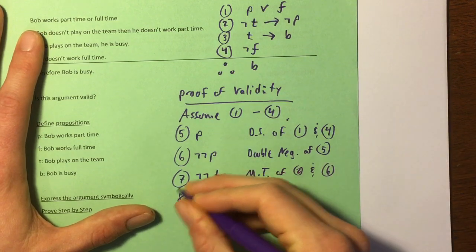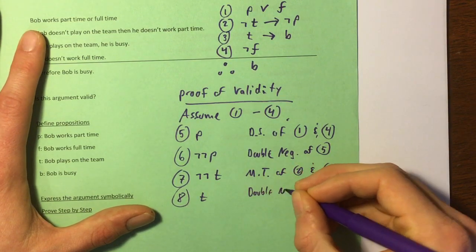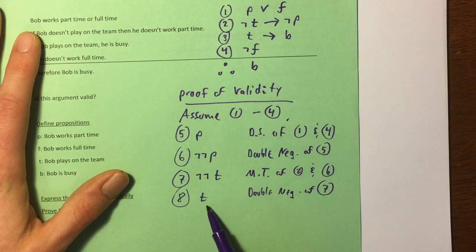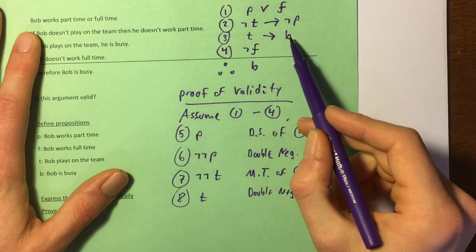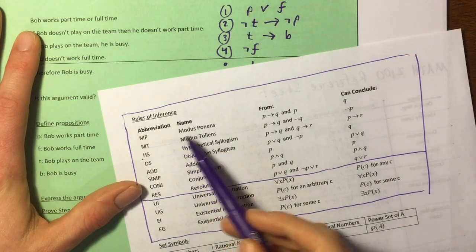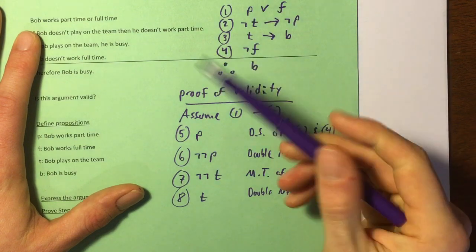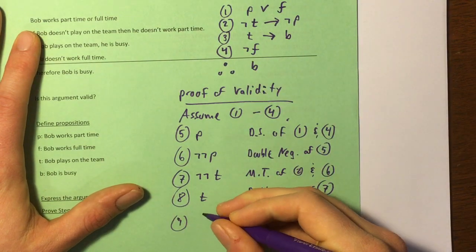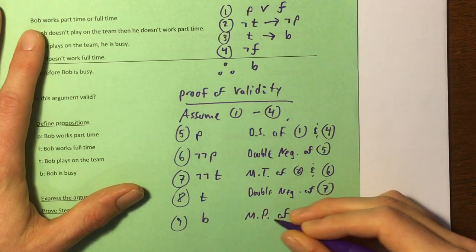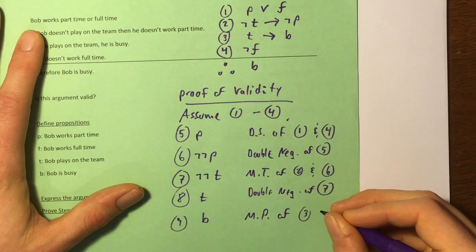Now, not not T is going to be just T, right? That's a double negative again. All right, so now we know T. Now, if we know T and we also know T implies B, then we should be able to conclude B. That is modus ponens. P implies Q, and P means you can conclude Q. So, here we have, for number 9, we can write B, and that is modus ponens of statement number 3 and statement number 8.